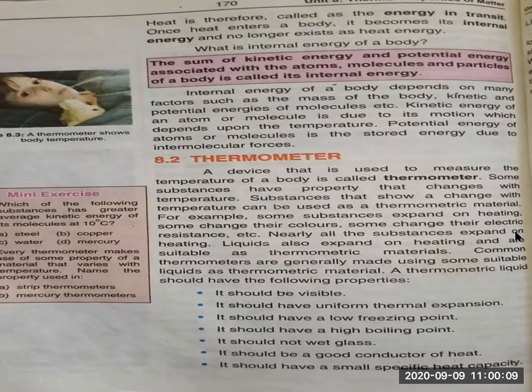In a thermometer they use mercury because it changes with the change of temperature. That is called a thermometric material. So mercury is the thermometric material. Some thermometric materials change their color. Some change their electric resistance.